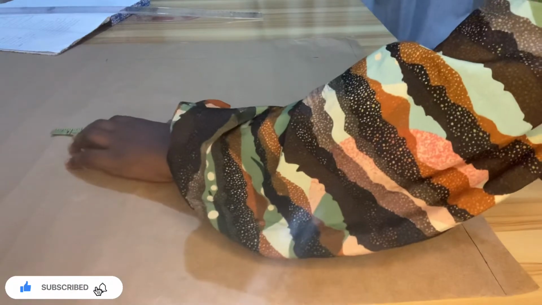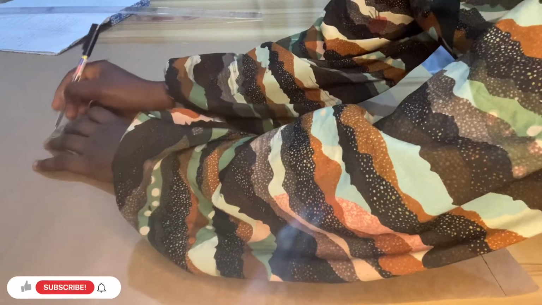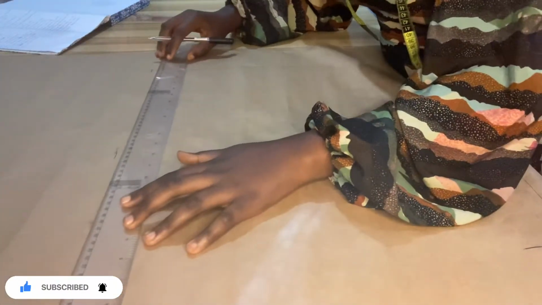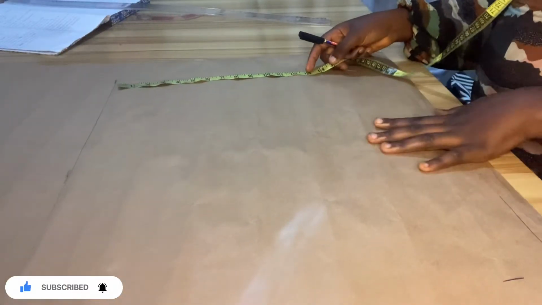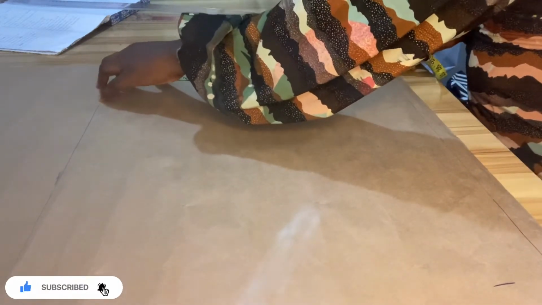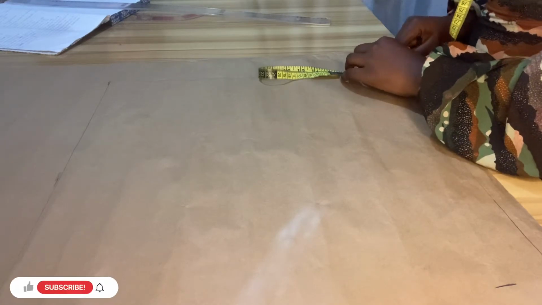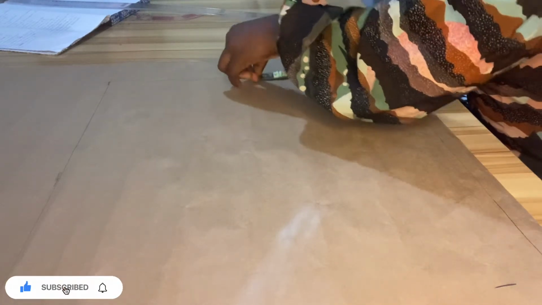Just follow what I'm doing and you will get it very soon. 19 inches. So we are actually forming a box. I'm going to use this and draw the straight line. I hope you guys are understanding. We are going to be dividing this into 2, that will make it front and back. Look at the way I'm doing it.